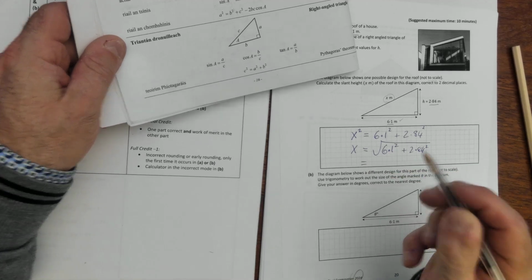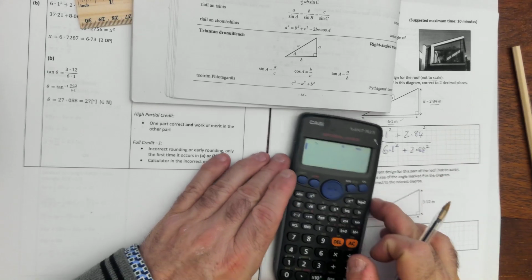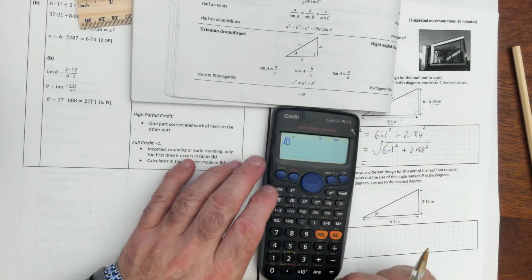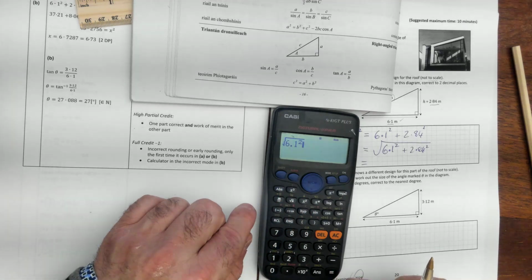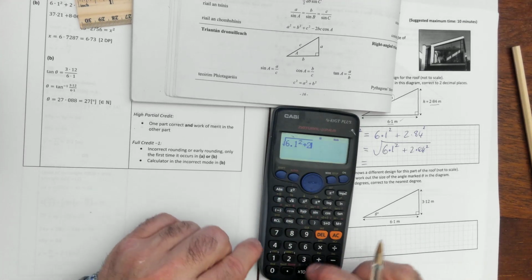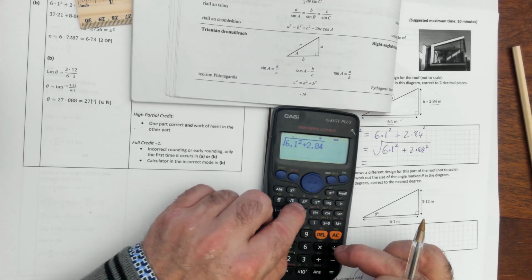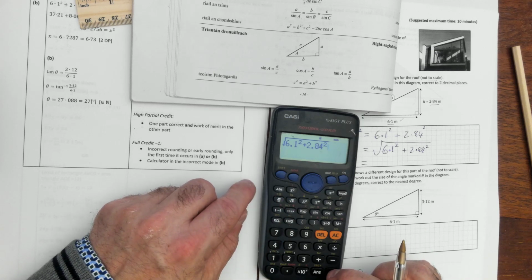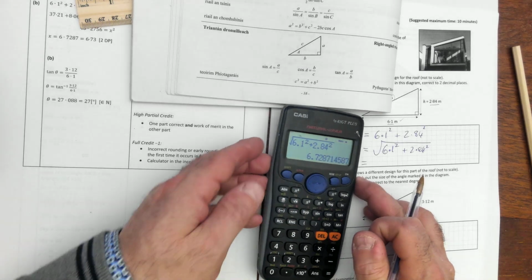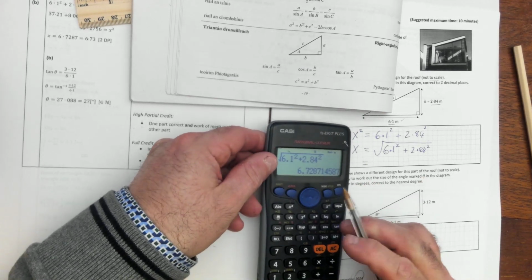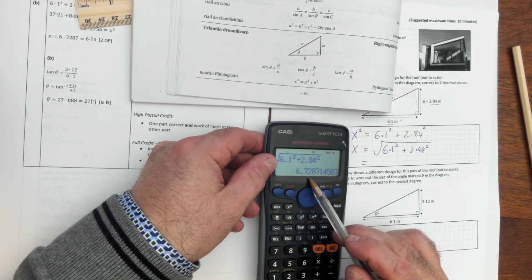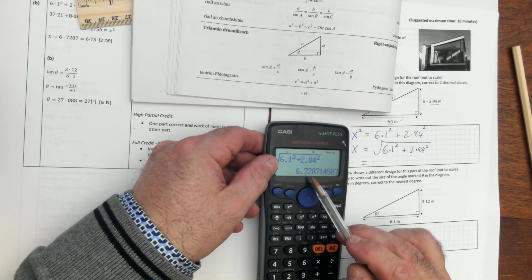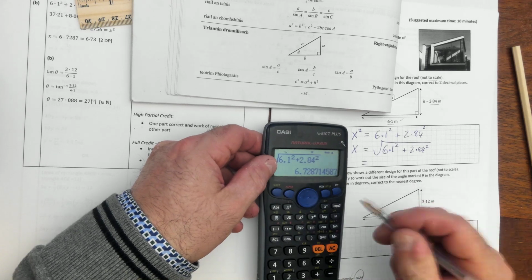Which we put into the calculator now. And we do shift equals to get it, just in case it wouldn't come out in decimal. It probably would have had anyway, but it's 6.728. It's actually a multiple of 14, but that's beside the point.